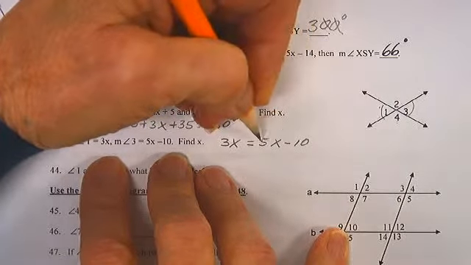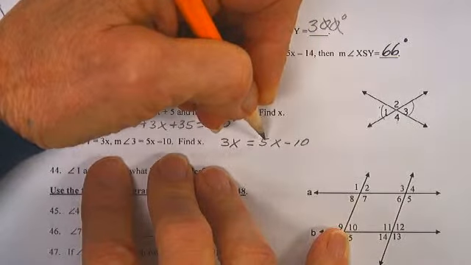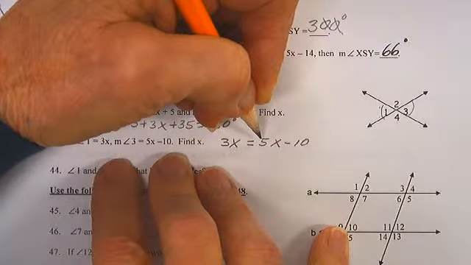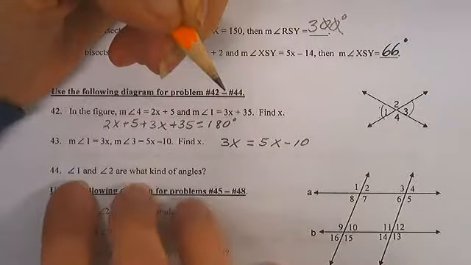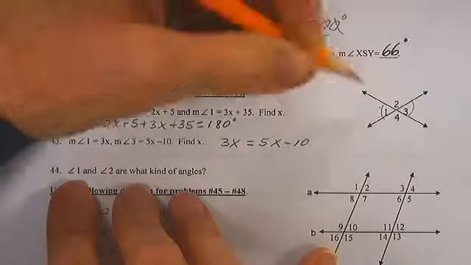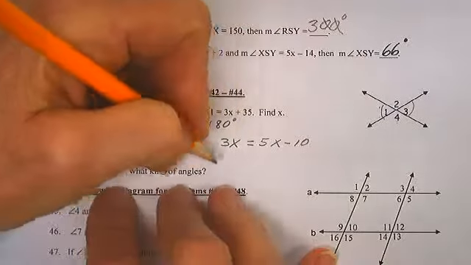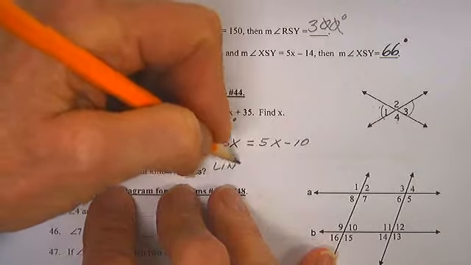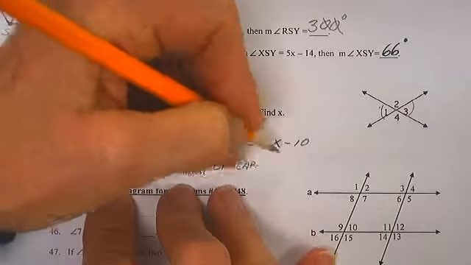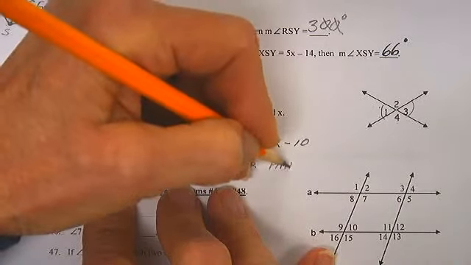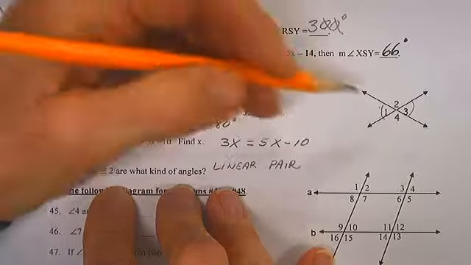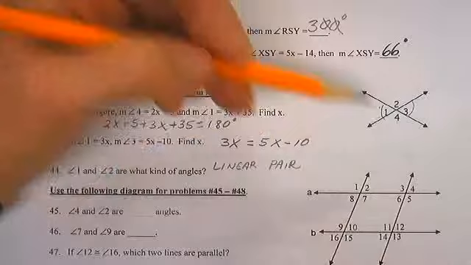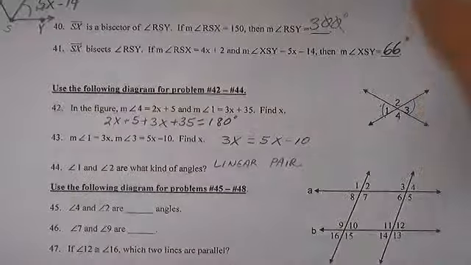Subtract 3x from each side, subtract 10 from each side. That gives us 2x equals 10, x equals 5. Angle 1 and angle 2 are what kinds of angles? They are a linear pair. They're also adjacent, they're also supplementary, but the best vocabulary is a linear pair.